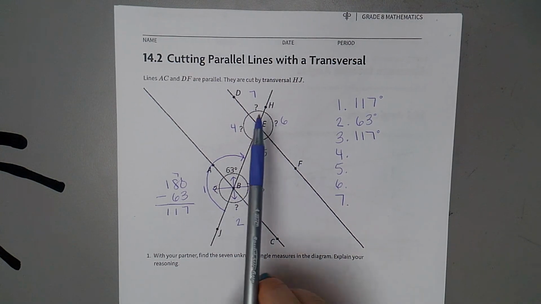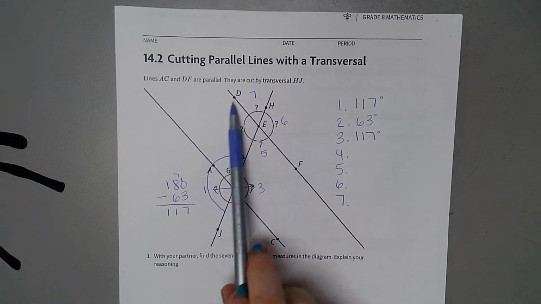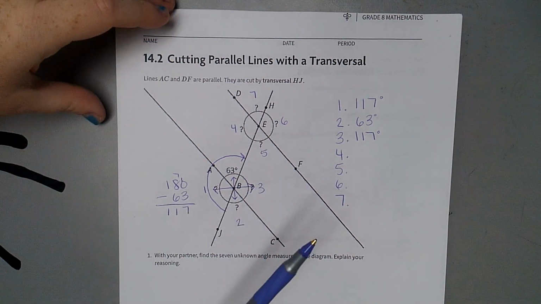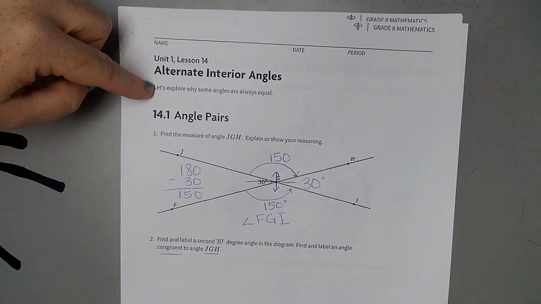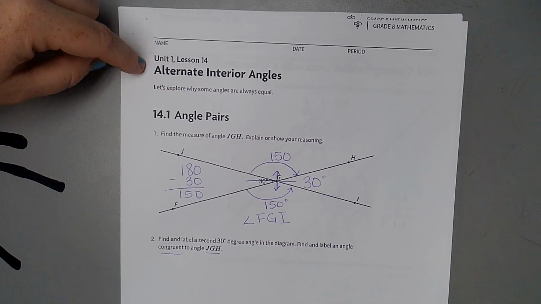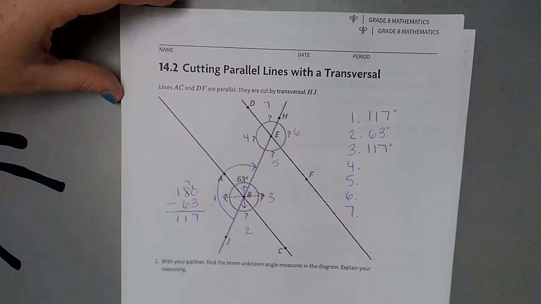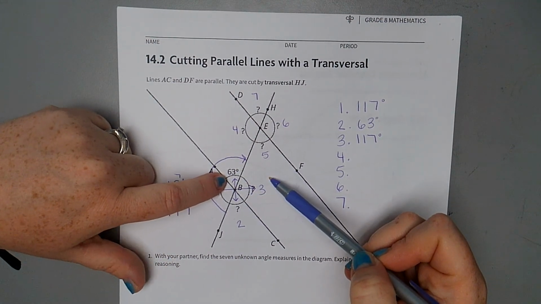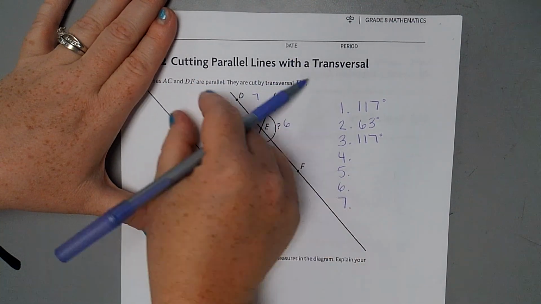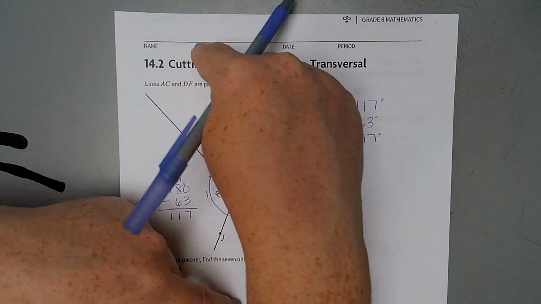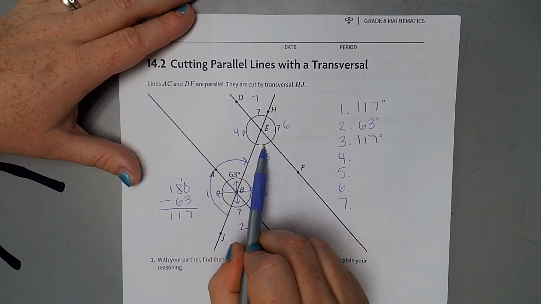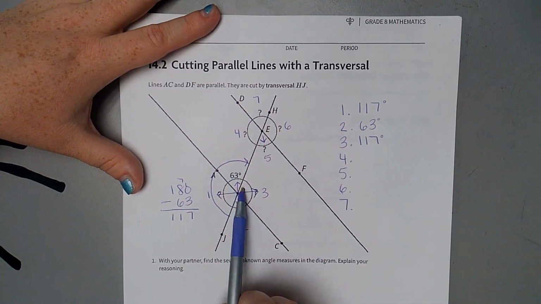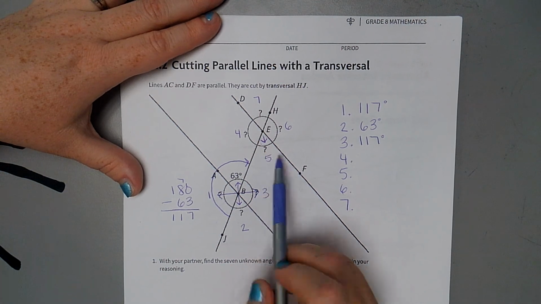But now we need to work with our transversal. How do we find these angles? We're talking about alternate interior angles. And I believe it did say why some angles are always equal. Alternate interior angles are always equal. So alternate means opposite side, and interior is like the inside of my two parallel lines. This would be the outside, all over here. So opposite interior angle. I went to the opposite corner, so this one right here. This is 63, so this would be 63. That's 5.